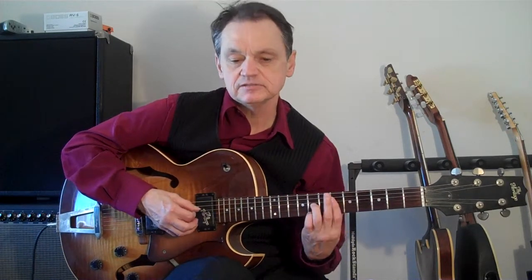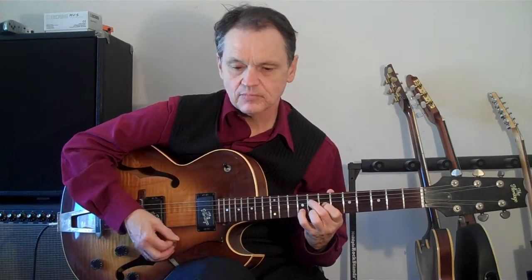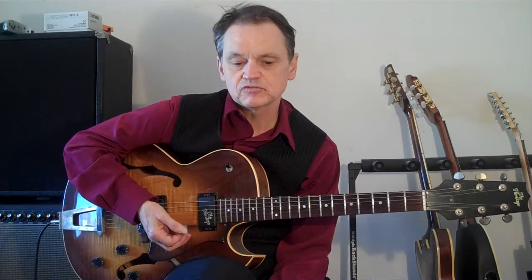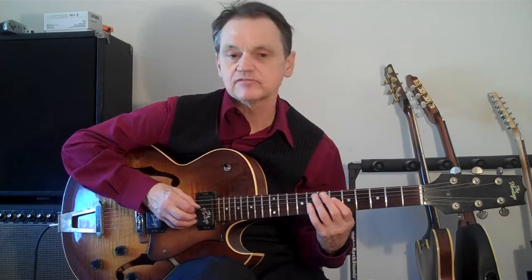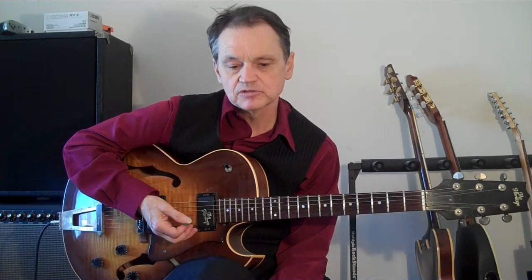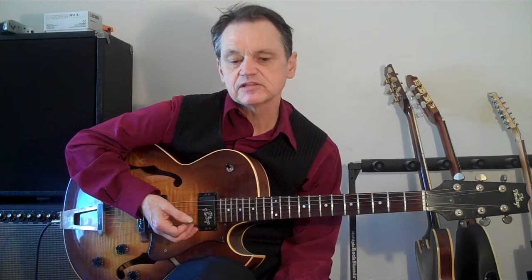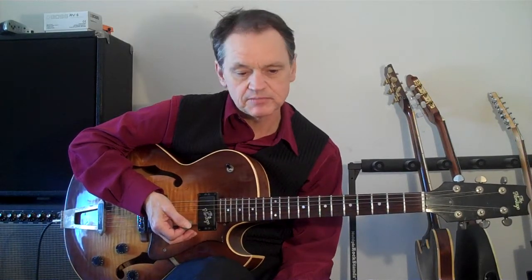Measure number 18. We use a chromatically ascending bass line, A flat, A natural to B flat. Also, the second beat of the 18th measure uses an F7 flat 9 chord, which would be a secondary dominant of the B flat 7, a dominant of the dominant, a device that's often used in jazz harmony.